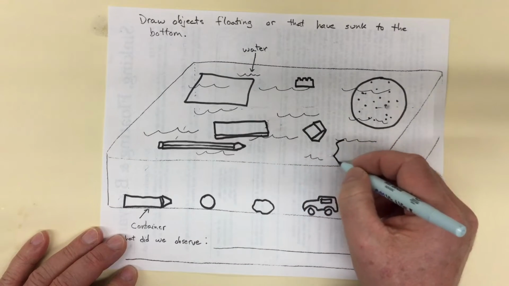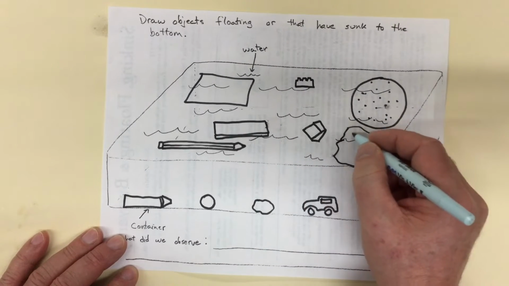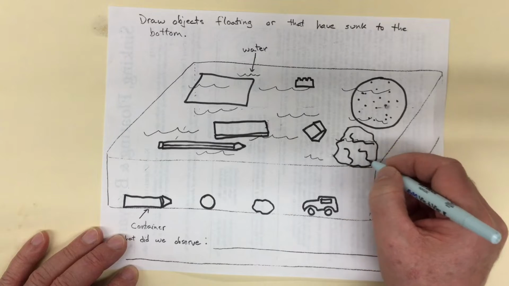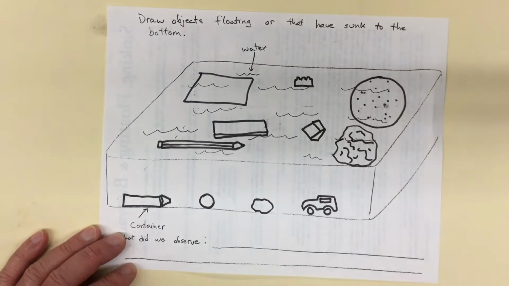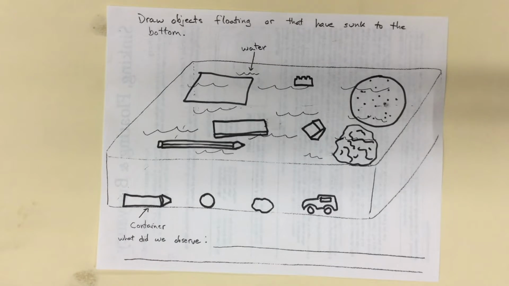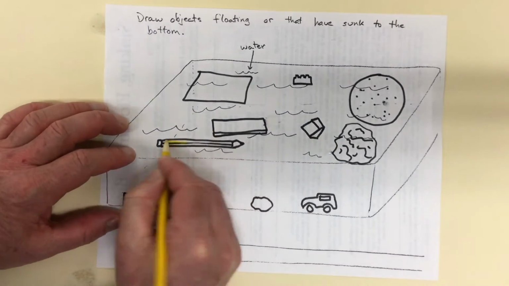And the crumpled up piece of paper, well, that one floated as well. Although I wonder what would happen if that paper got wet, and the wetter it got, whether it would sink. Those are some of the objects that we tested out. Add a little color.